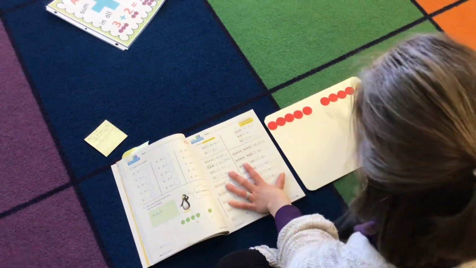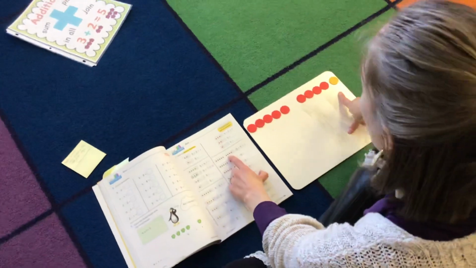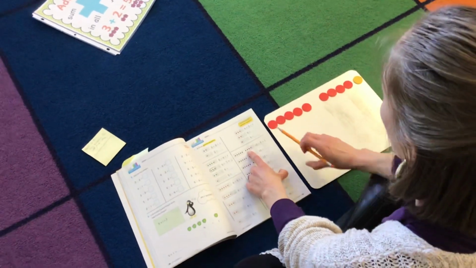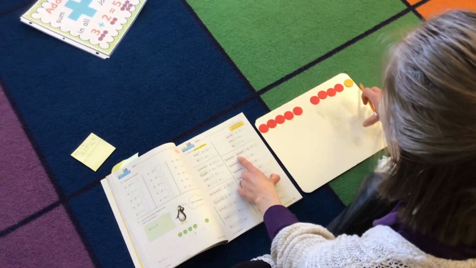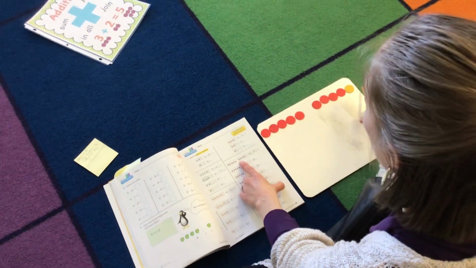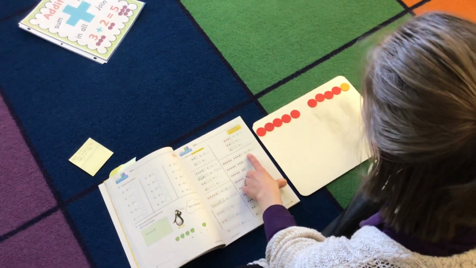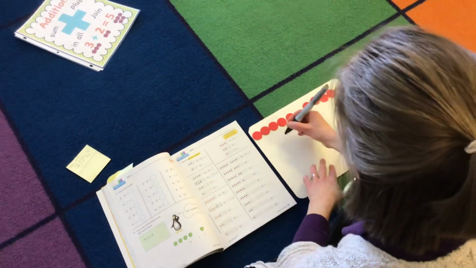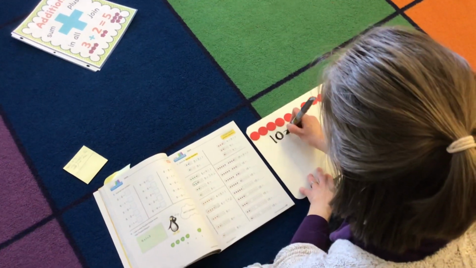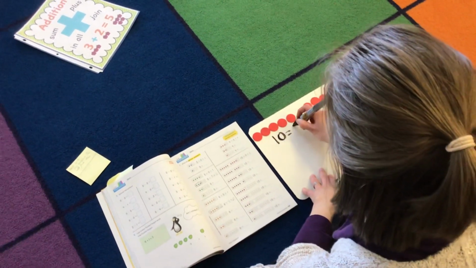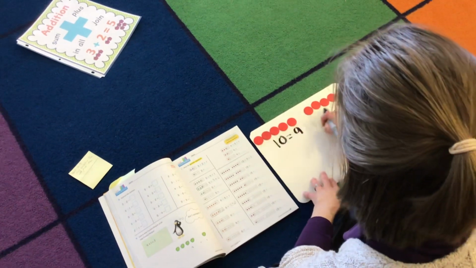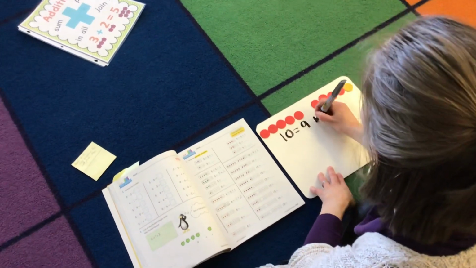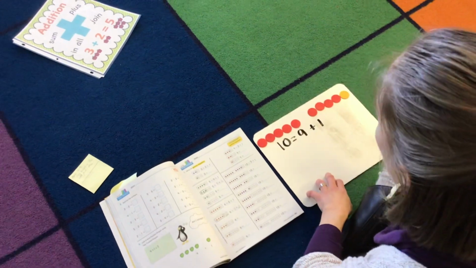I'm going to make my 10 counters match the first equation here with purple dots in my workbook. So I have 10 counters all together, or the total number, and that is the same or equal to 10 equals 9 red counters plus 1 yellow counter.